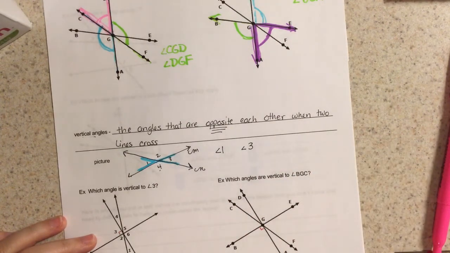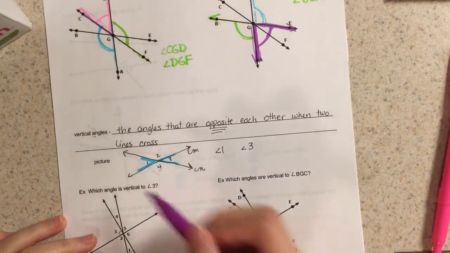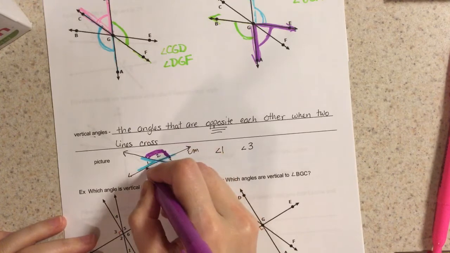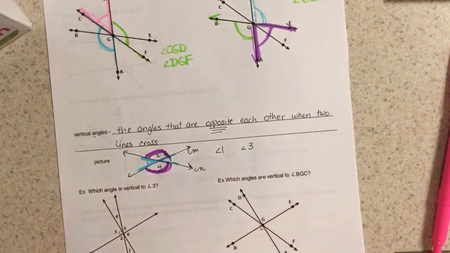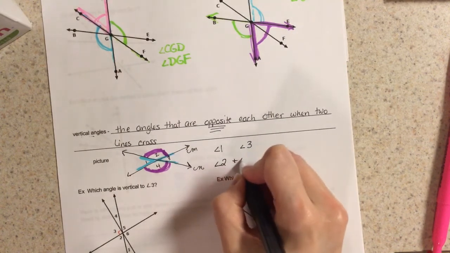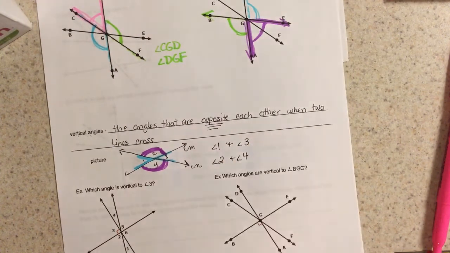Those two are vertical angles. There's also angle 2 and angle 4. Those two are also vertical angles. So anytime you have two complete lines that are intersecting, there's always going to be two sets of vertical angles.